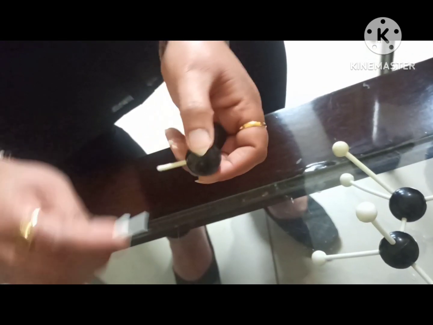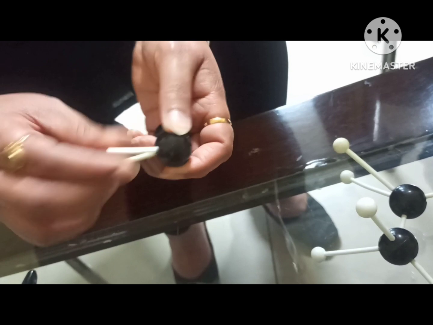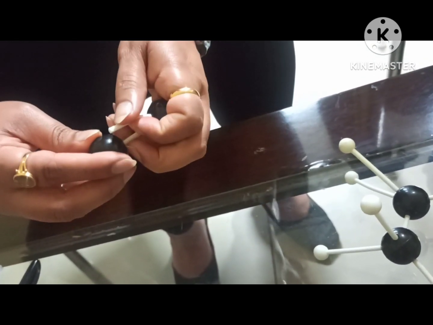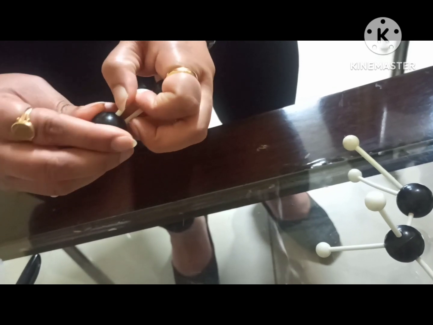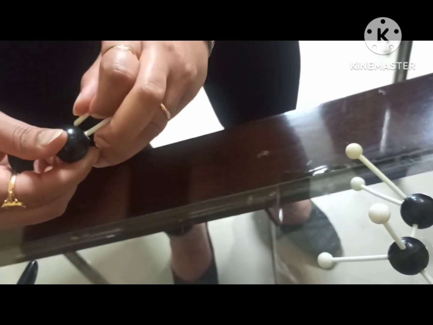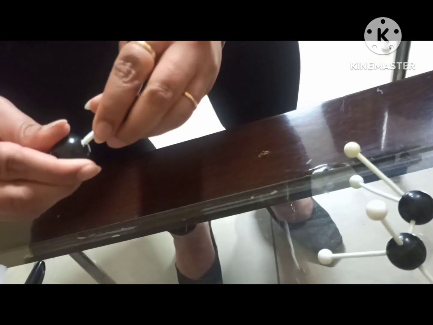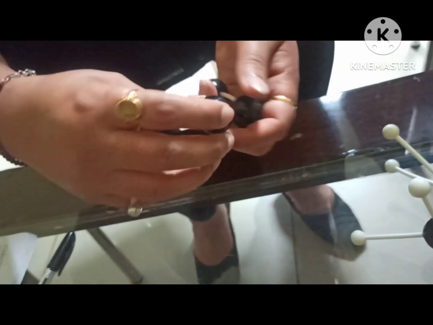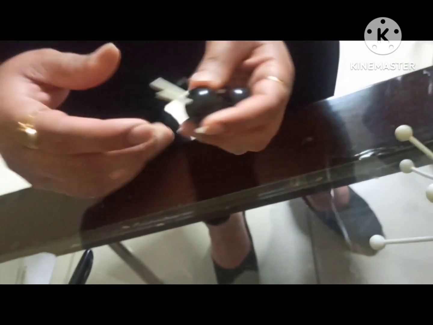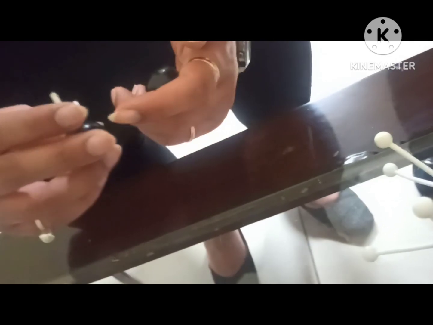We are introducing the double bond between the carbons, so it is an unsaturated compound. Alternately, we are attaching the bond between the two carbons. Firstly we introduce the double bond. After that, with one more carbon, we introduce a single bond. It is an alternation of double bonds between the 6 carbons.